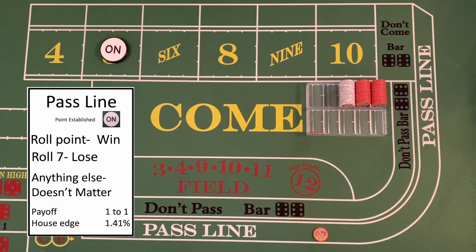So this is a roll here. The shooter is trying to make the 5 and avoid the 7. 8. There's no bets, there's nothing on the dice or on the table. So the 8 in this case doesn't matter. So still rolling. Okay, in this case, the shooter did make the point.